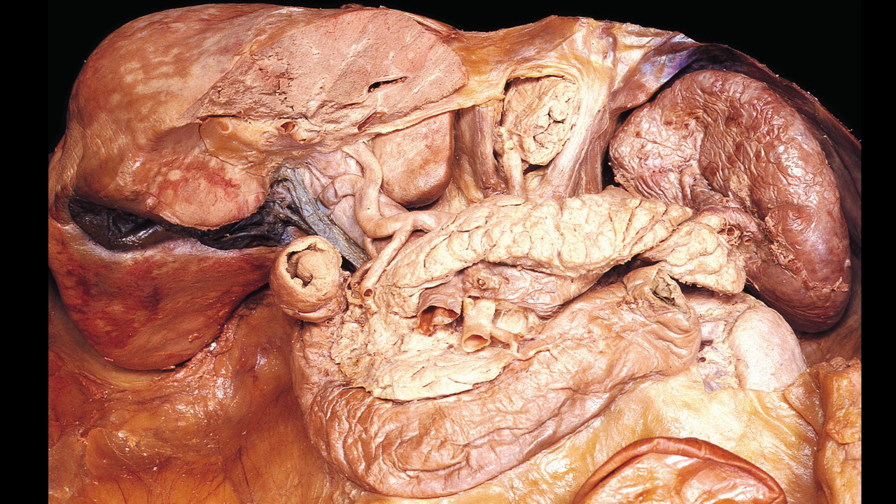Now, in a real cadaveric model, let's try to identify. This is the liver, this is the spleen, this is the duodenum, and there is the pancreas. Look at its head, the uncinate process, then the neck, the body, and this is the tail, which is going towards the hilum of the spleen. And look here, this is the superior mesenteric vein, there you can see the splenic vein, and this is the superior mesenteric artery.